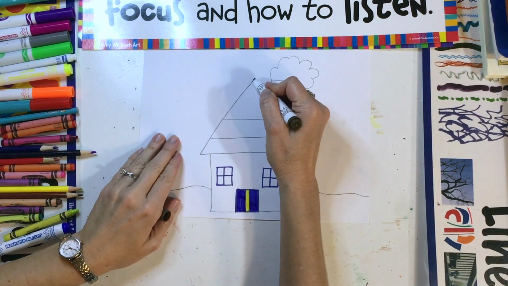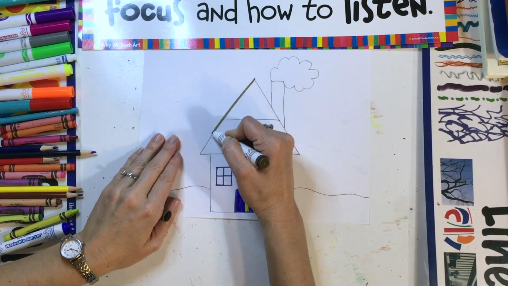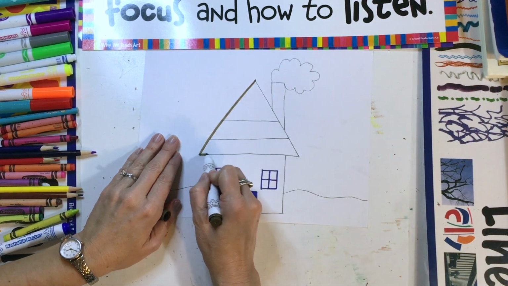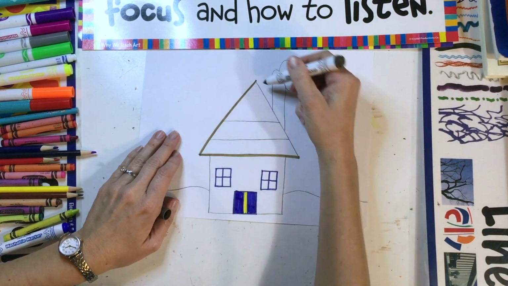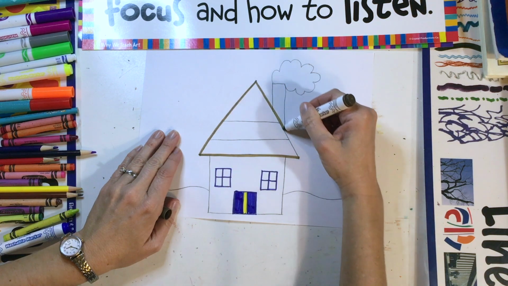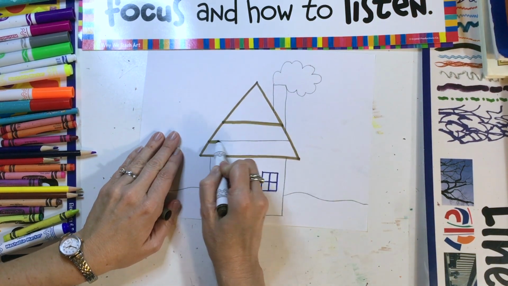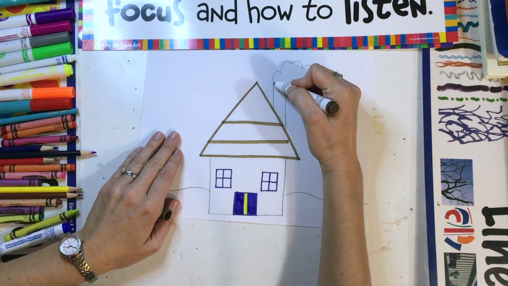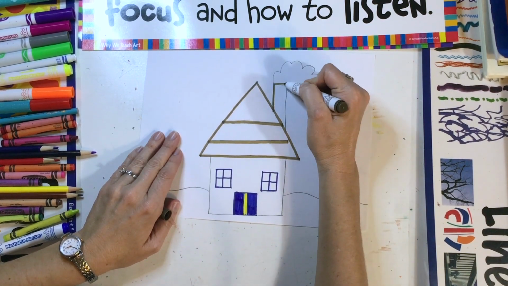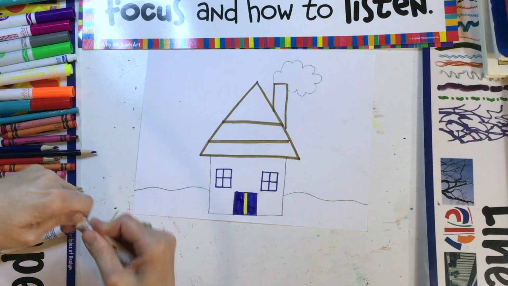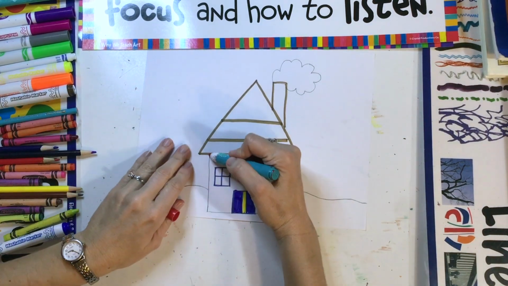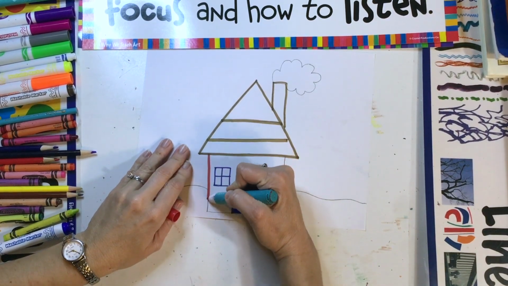So with my marker, I'm going to cover up that pencil line and make this brown right here. Make this line brown, this line brown. The chimney is going to be brown. And then the house, I'm going to make it red right here. Red line for the house.